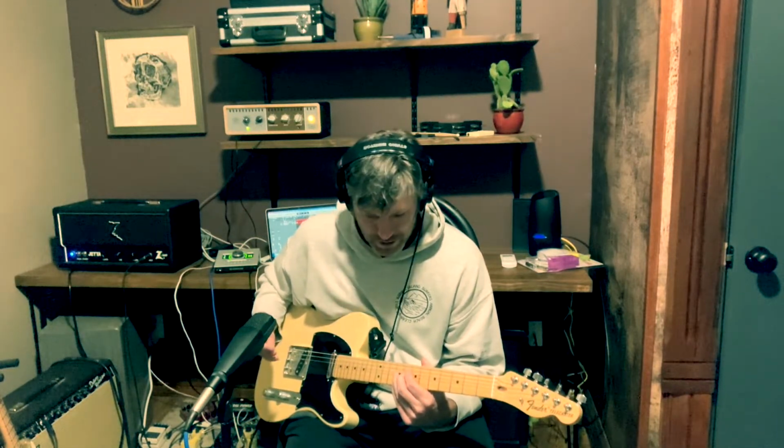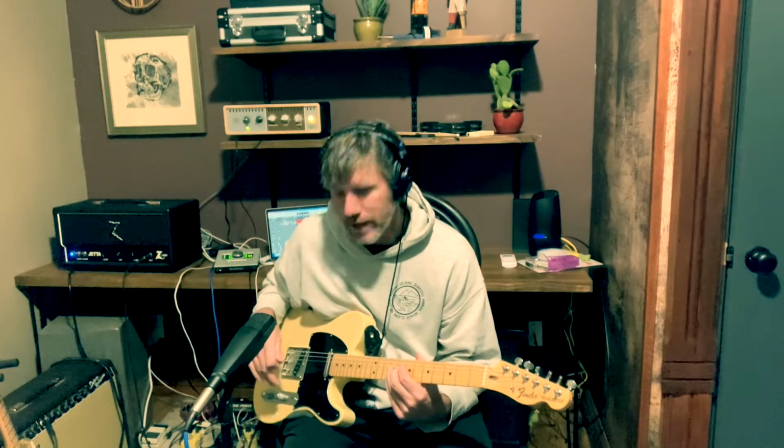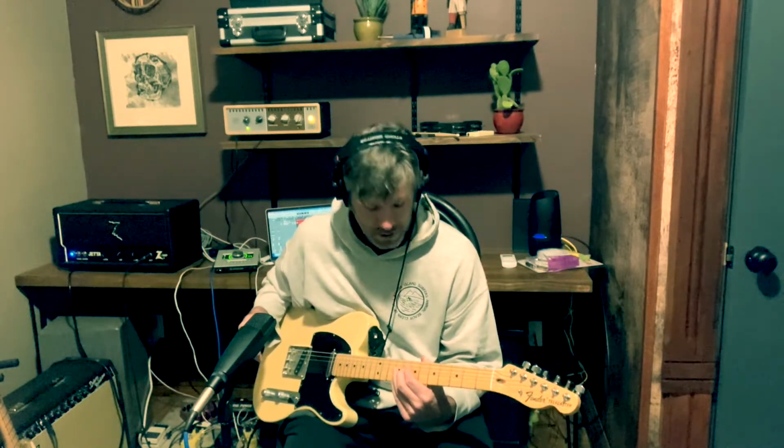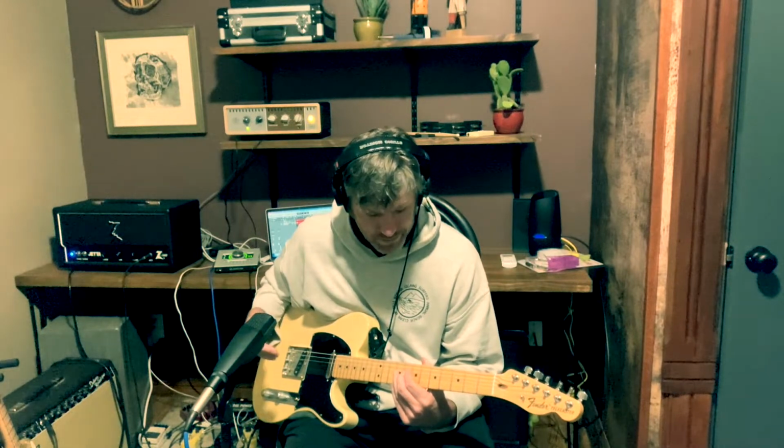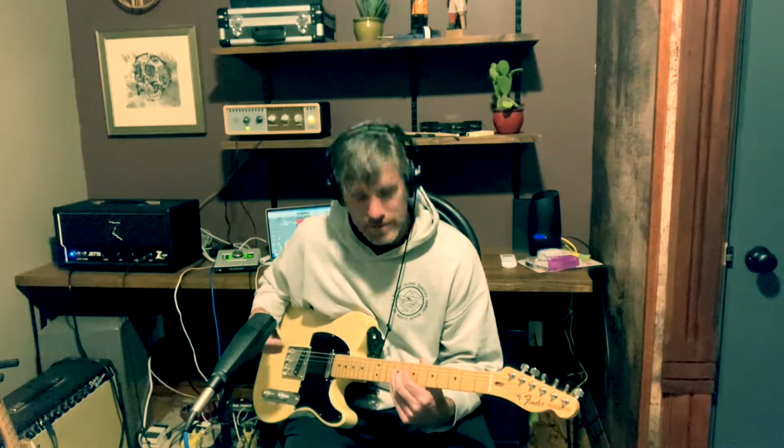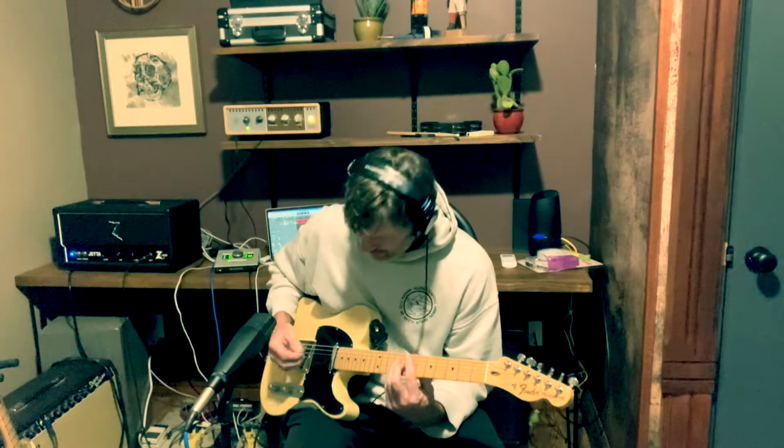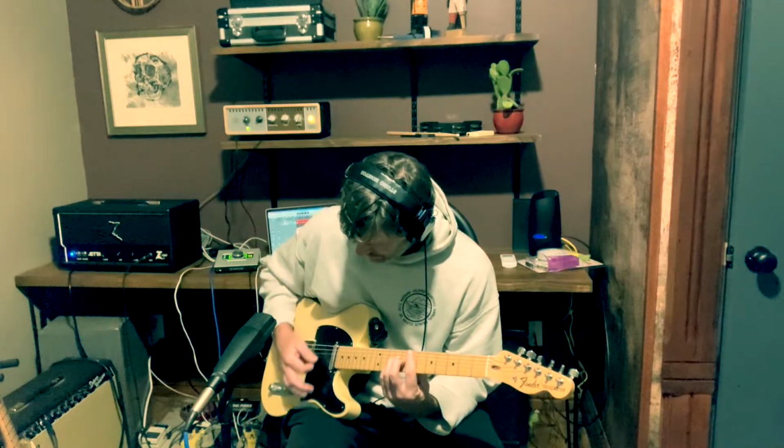And Tom talks about this a lot too, where when you move from one chord to another, if you have notes that are shared, it really works as far as sounding like it makes sense to the listener. So now I'm on E major 7.